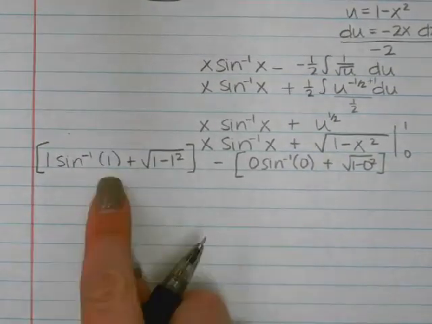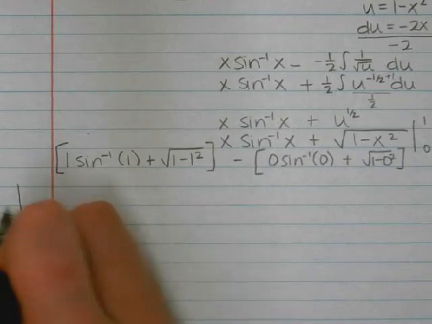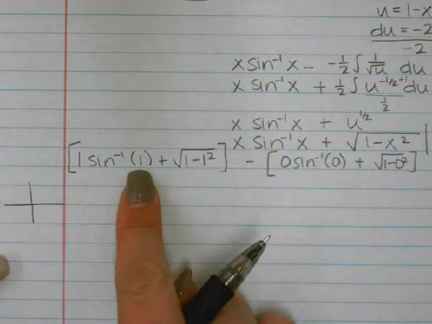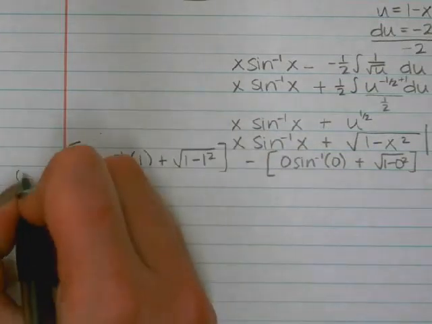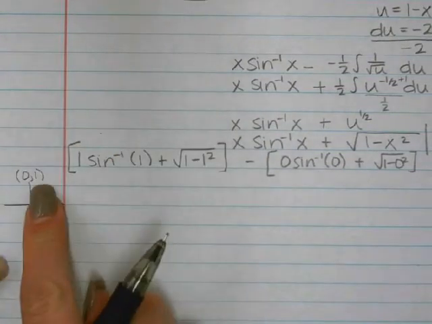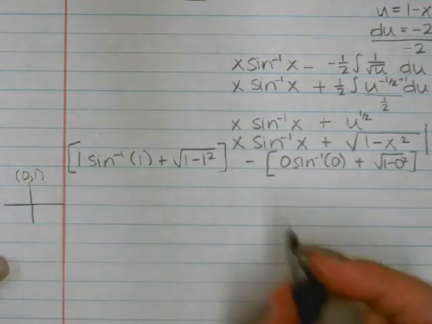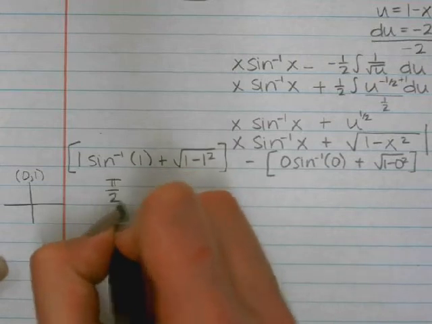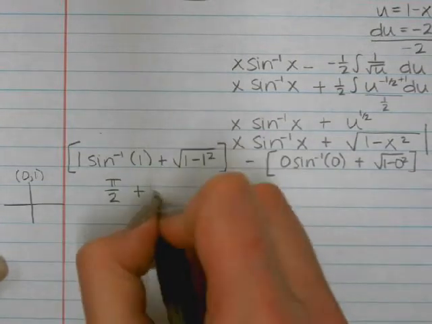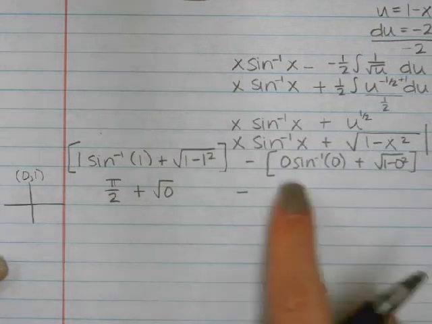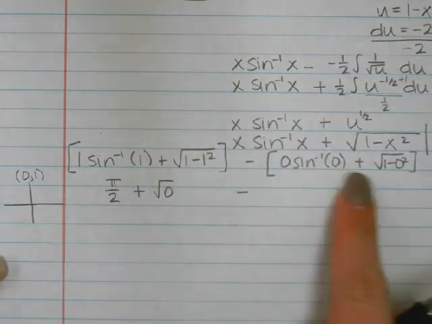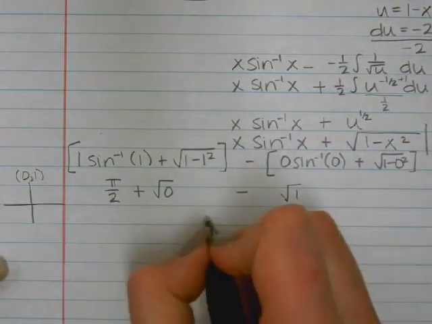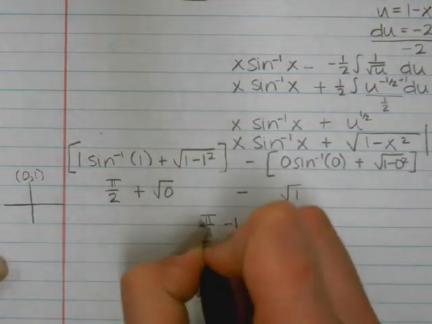All right, so for this one right here, I have to kind of picture the unit circle. And I'm going to picture anywhere sine, or the y-coordinate, is 1. So that would be up here. That's where the y-coordinate is 1. That's at pi halves. So sine inverse of 1 is pi halves plus the square root of 0 minus the square root of 1. And so that leaves me with, if I evaluate that, pi halves minus 1.